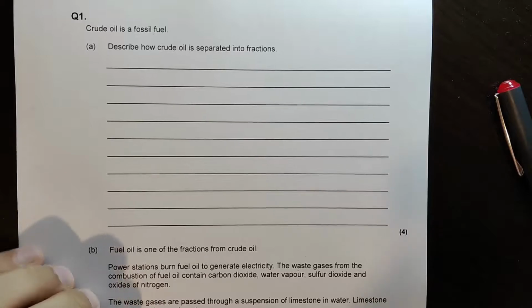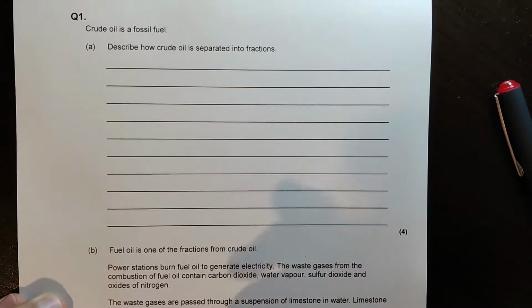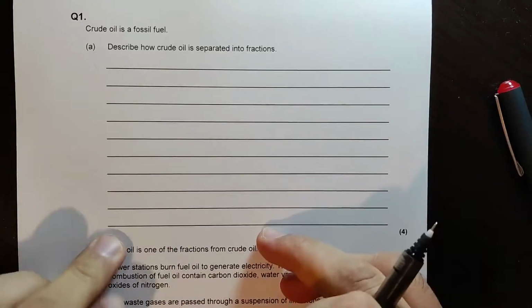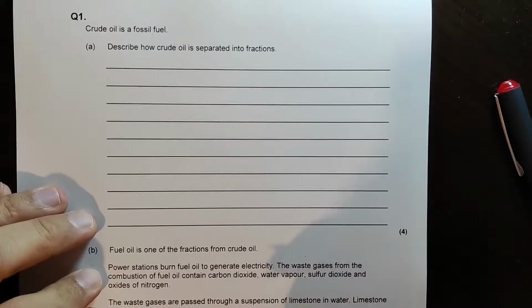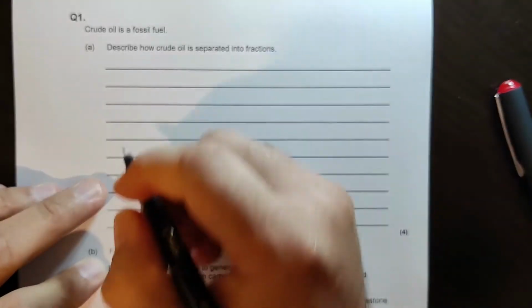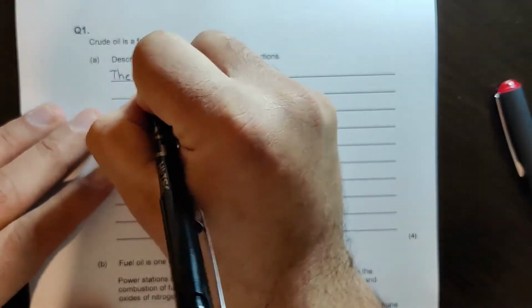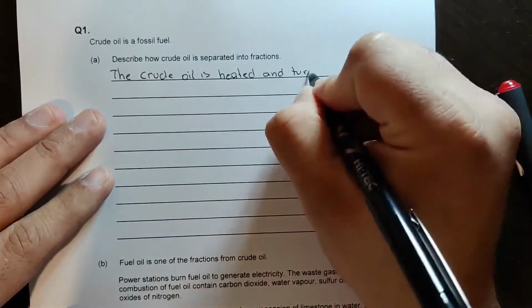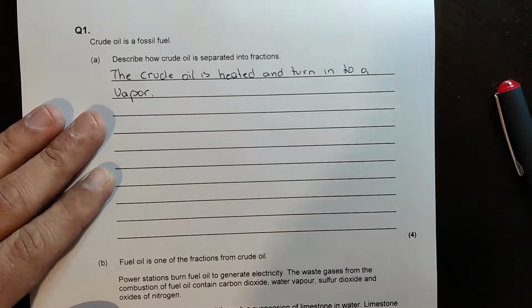Okay guys, so here we got a question about crude oil, and we're looking at fractional distillation, okay? Now it says here, describe how crude oil is separated into fractions, okay? So the first thing we got to remember is that the crude oil needs to be turned into a vapor before it's pushed into the fractional column, okay? So first mark, you would say the crude oil is heated and turned into a vapor.